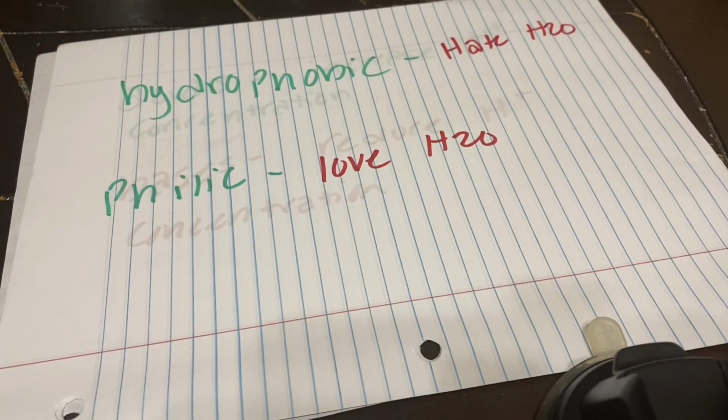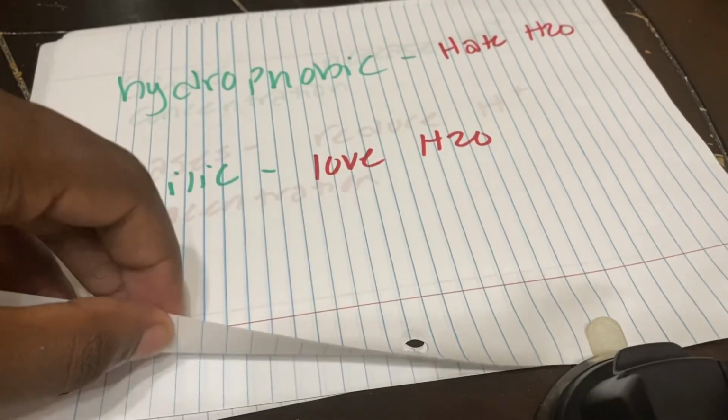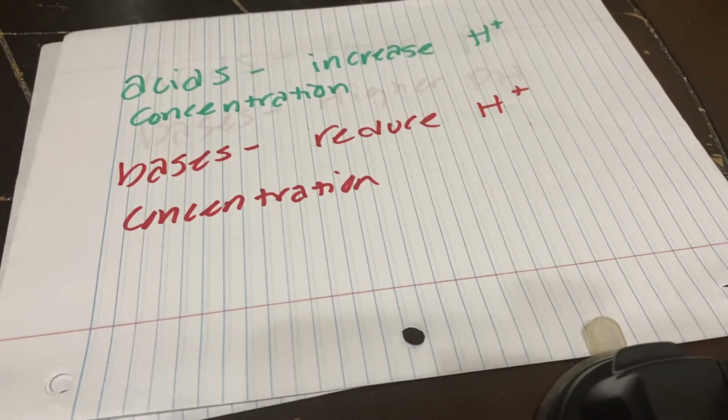So hydrophobic hates water. Hydrophilic loves water. So if it's hydrophobic, it's going to try to stay away from water. It doesn't want water. If it's hydrophilic, it does want water. It wants to be around water. Okay? You'll go more in depth later.